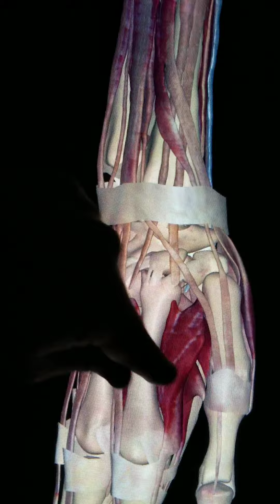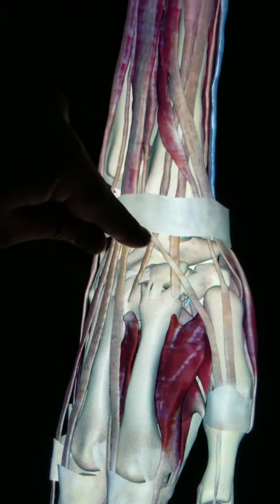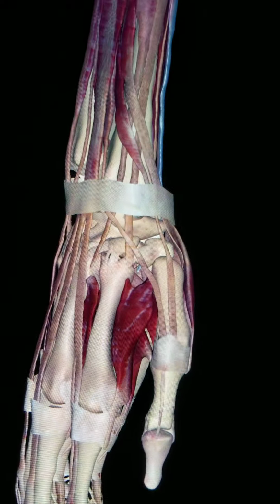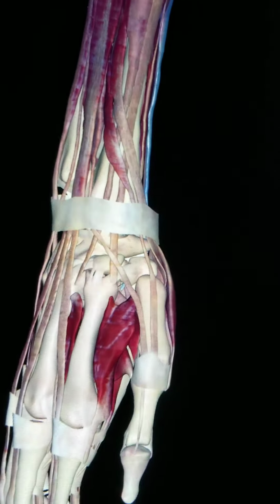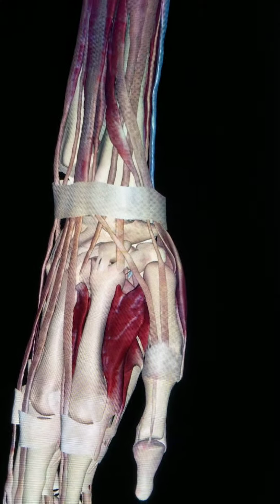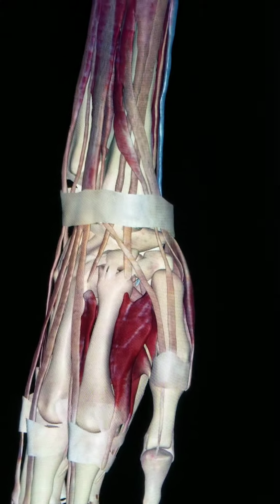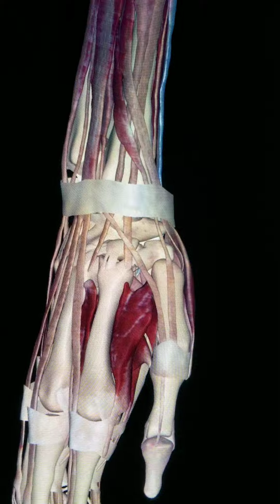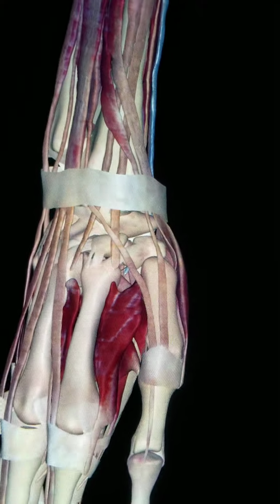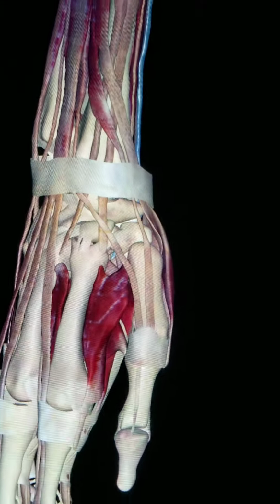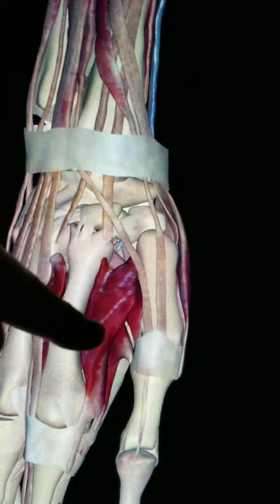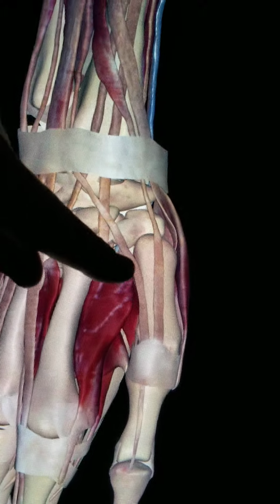Because of the angle of this tendon that attaches to the thumb, it's going to be called an extensor of the thumb: extensor digitorum, extensor carpi, let's see, extensor and abductor pollicis. That's what it'd be called, because the pollex is the thumb.